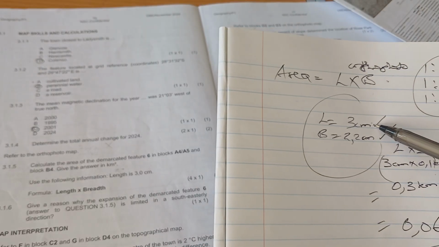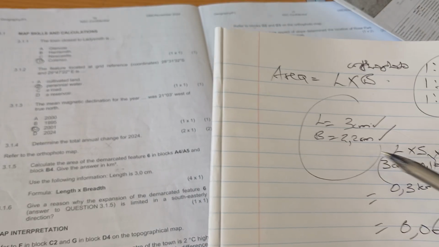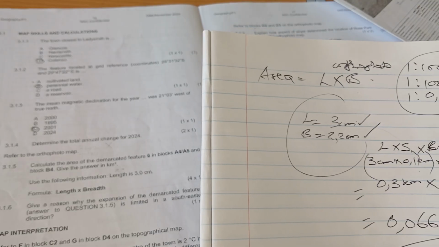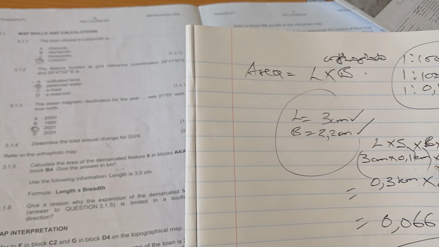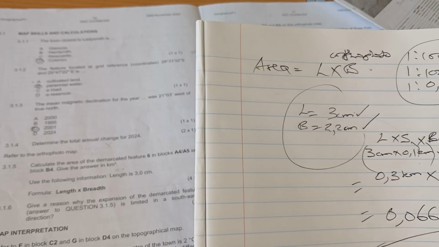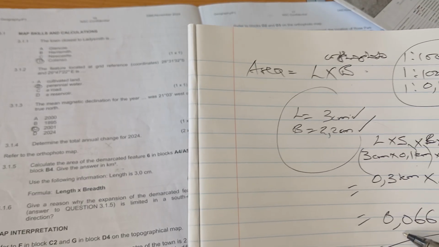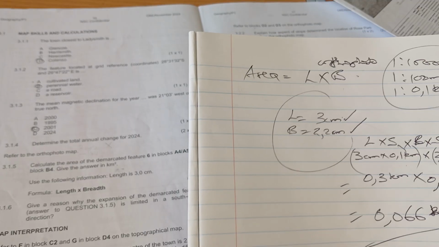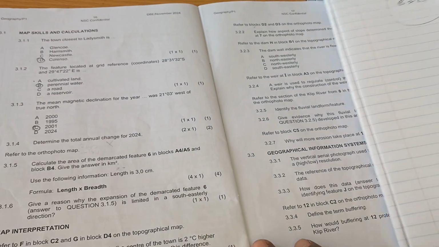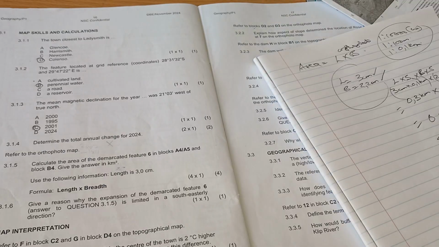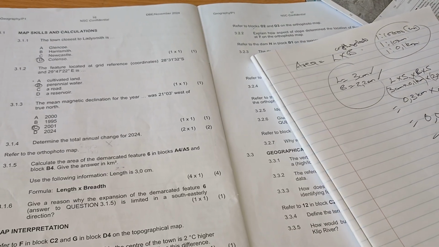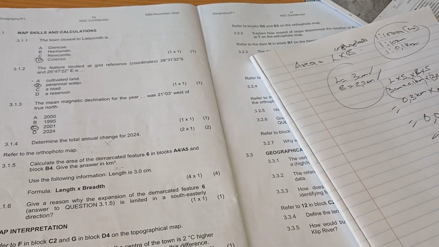You've been given your length, measure your breadth, then you say length times scale times breadth times scale. 3 centimeters times 0.1, 2 centimeters times 0.1. Here you get 0.3 multiplied by 0.22, then you get 0.0226 square kilometers. That is your area. Now question 3.1.6.